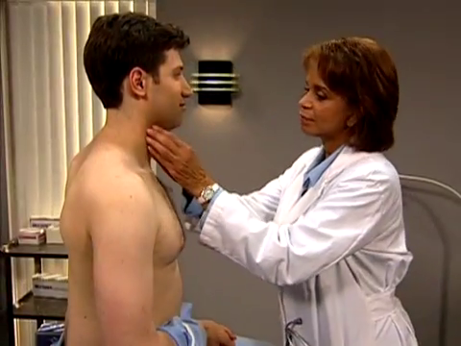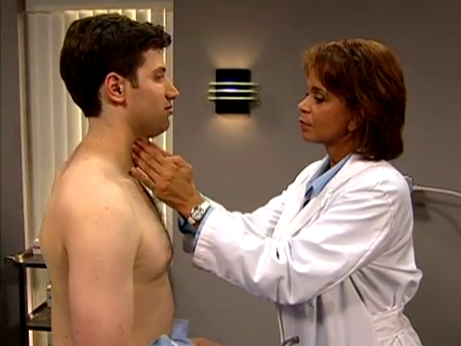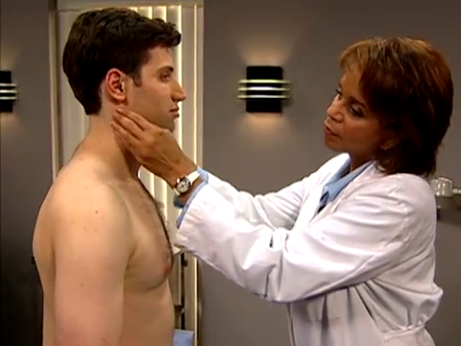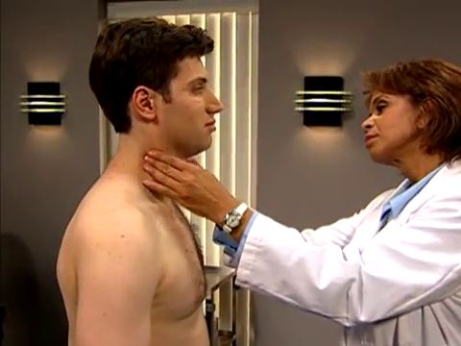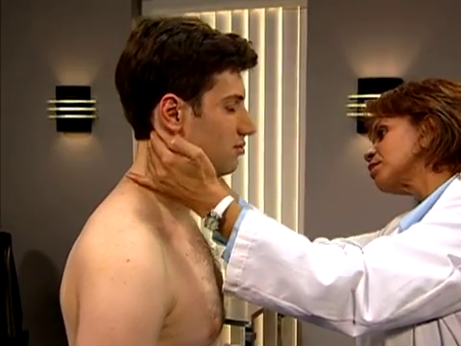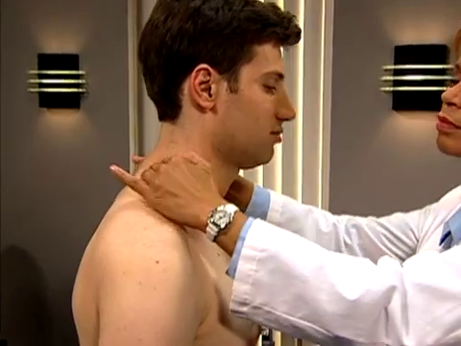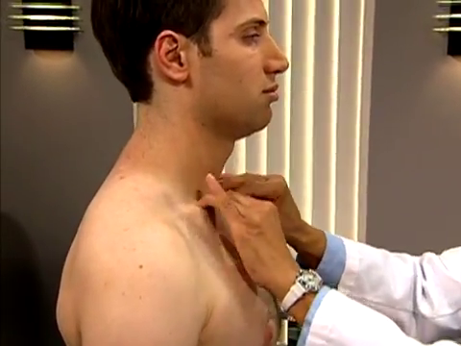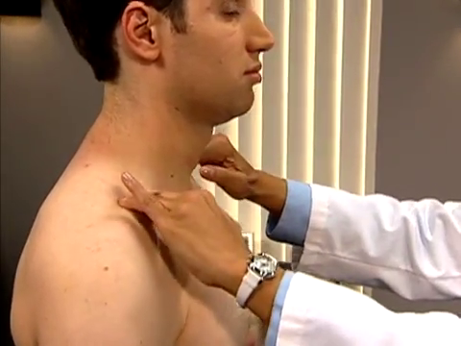For the neck, follow this sequence and palpate the anterior cervical nodes at the sternocleidomastoid muscle, posterior cervical nodes along the anterior border of the trapezius muscle, posterior cervical nodes deep to the sternocleidomastoid muscle, and the supraclavicular nodes, pressing deeply in the angle formed by the clavicle and sternocleidomastoid muscle.